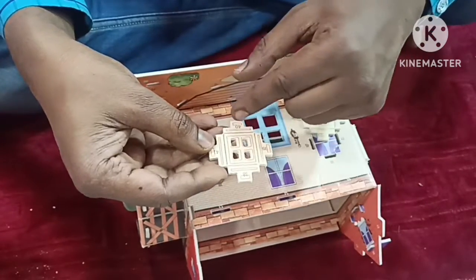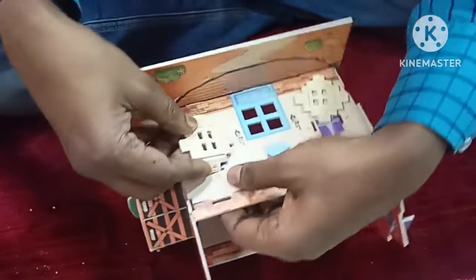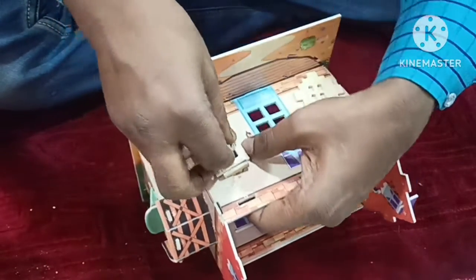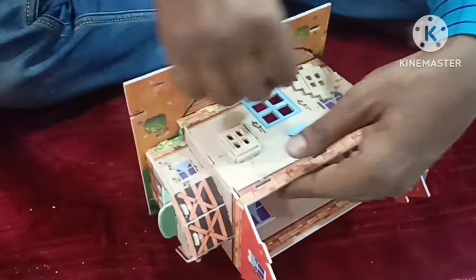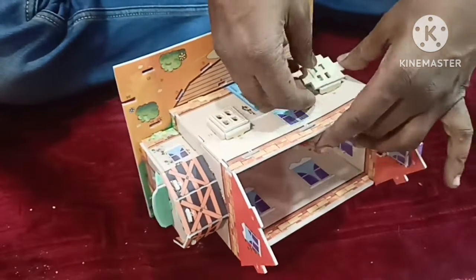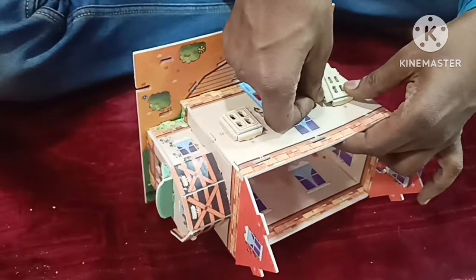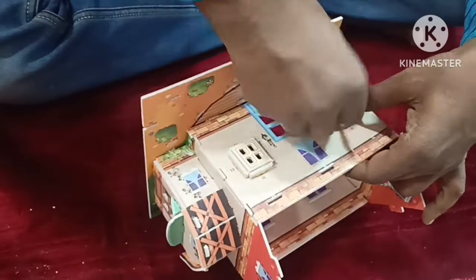38, 39, 40, 41. Insert in the same place. This is 38, 39, 40 and 41 also.